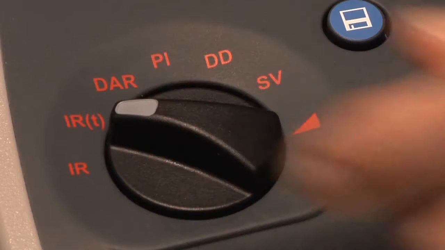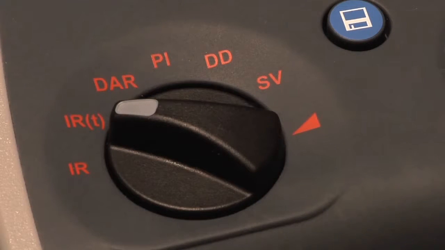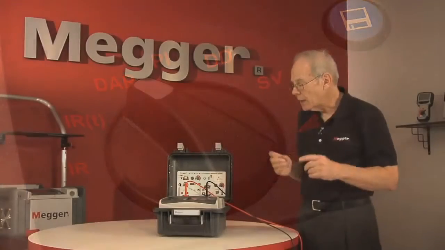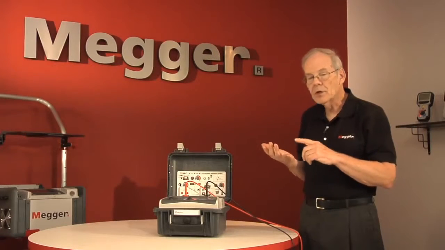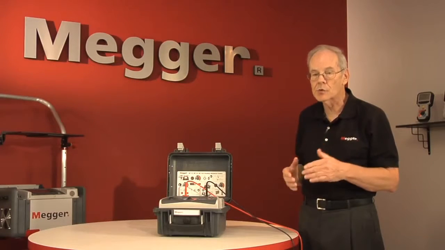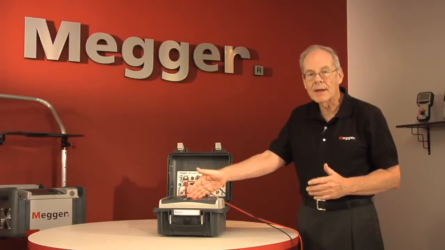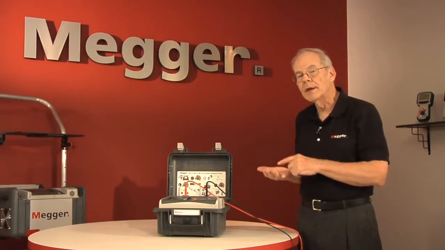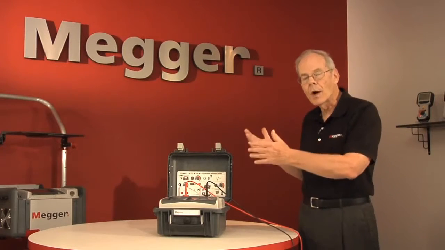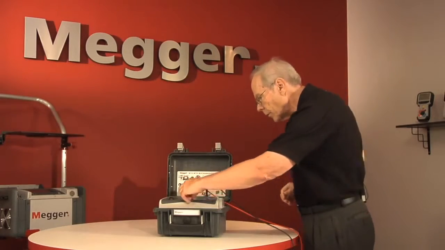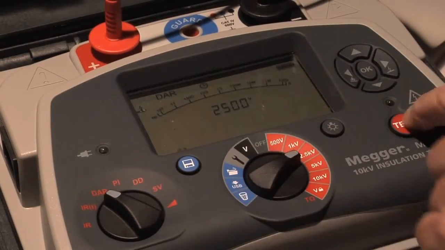The selector switch also has a timer function for the insulation resistance test if you wanted to set that up. And the next position after that is the dielectric absorption ratio, time versus resistance. In this case, the tester will record values at two select times, which the operator sets up and designates on the setup menu. Typical values are 1 minute into 3 minutes or 30 seconds into 1 minute. The tester will automatically then run the test for that time. So we'll select that and we'll get it underway.